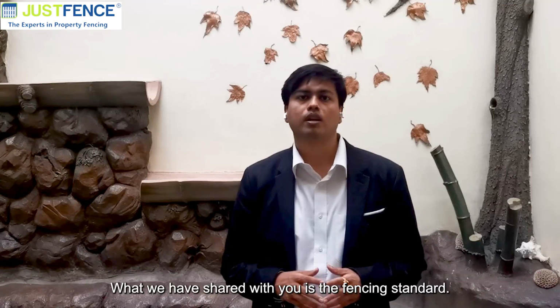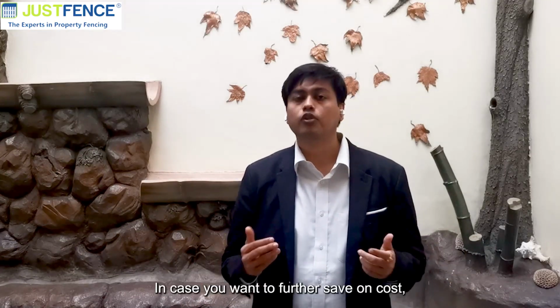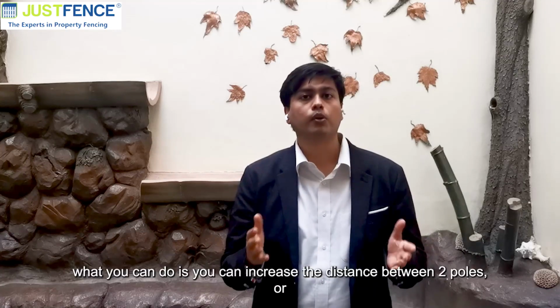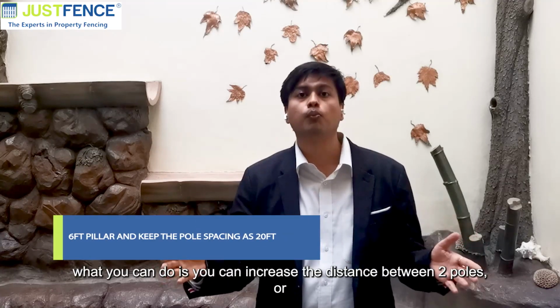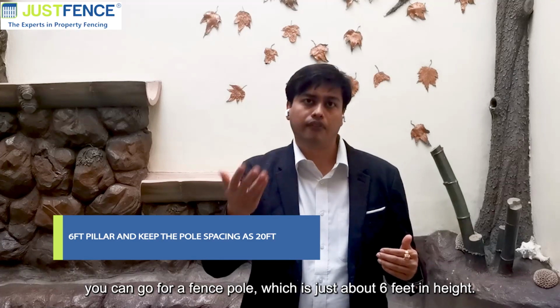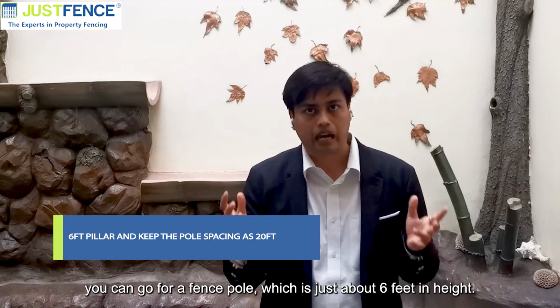What we have shared with you is the fencing standard. In case you want to further save on cost, what you can do is you can increase the distance between 2 poles, or you can go for a fence pole which is just about 6 feet in height.